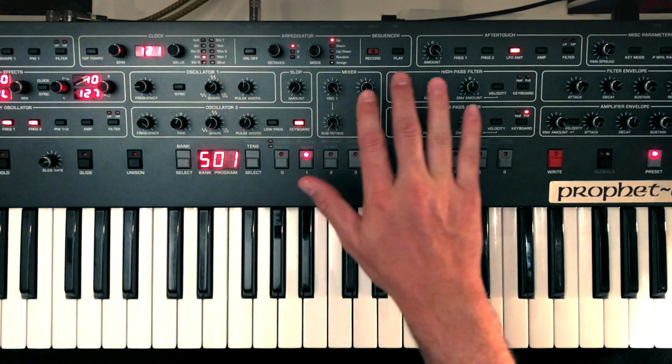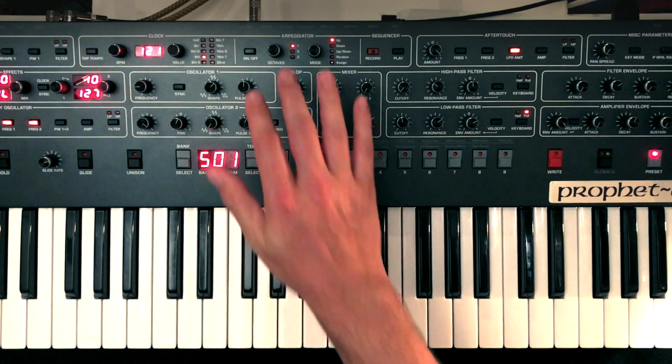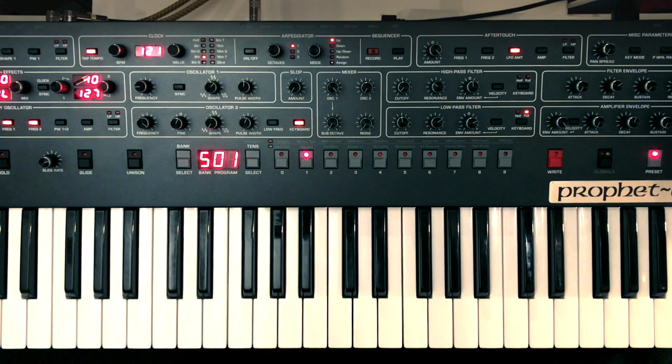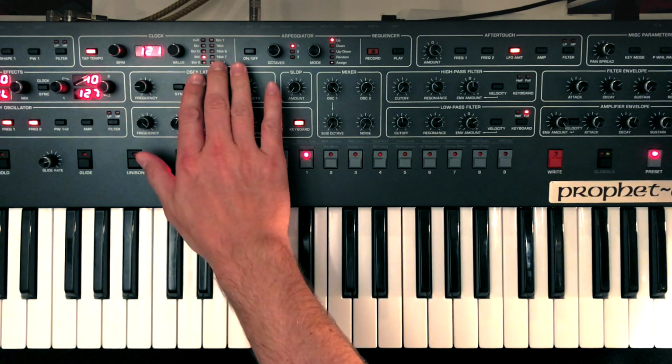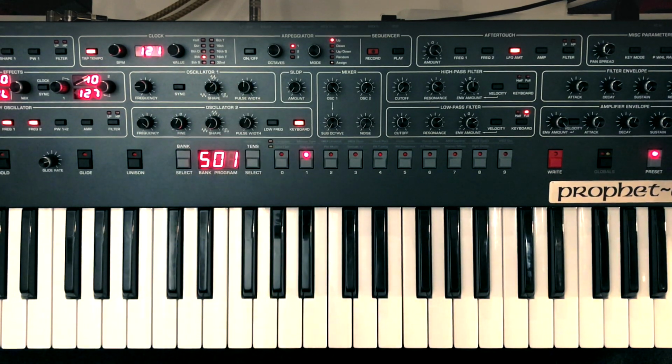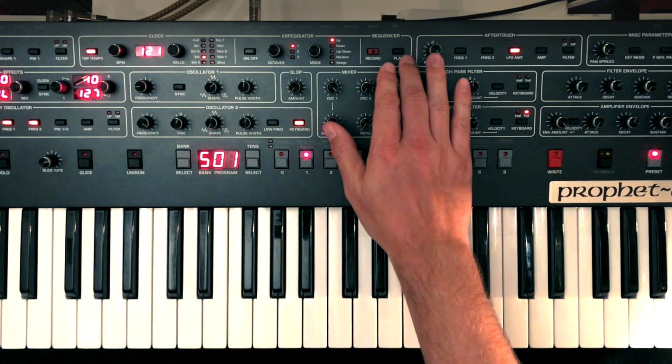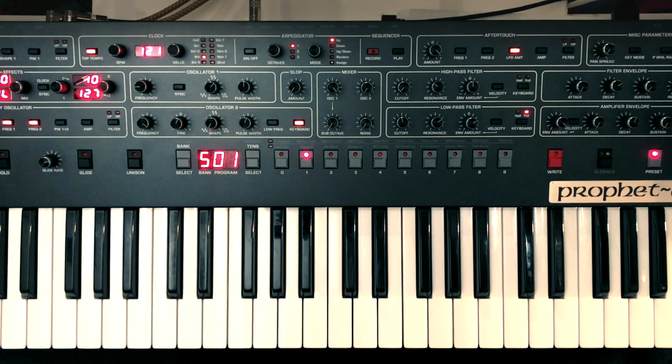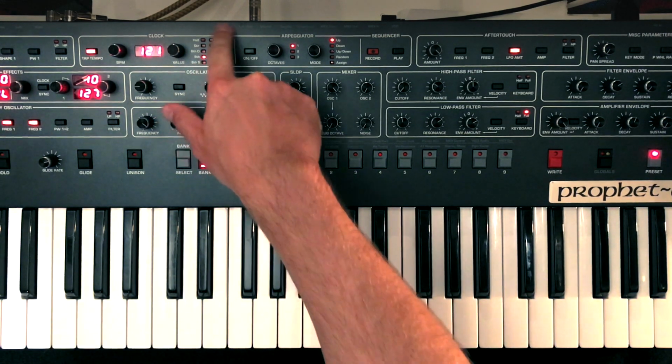The arpeggiator and sequencer have limitations though. The arpeggiator is going to play a note on every single step. Whatever you have the clock set to, the note is going to trigger exactly on that step. With the sequencer, you can also have rests. So you can have notes or rests in your sequence. You can also have more than one note at a time in your sequence. But neither of these is going to allow you to play outside of the grid-like timing that is set here in the clock section.